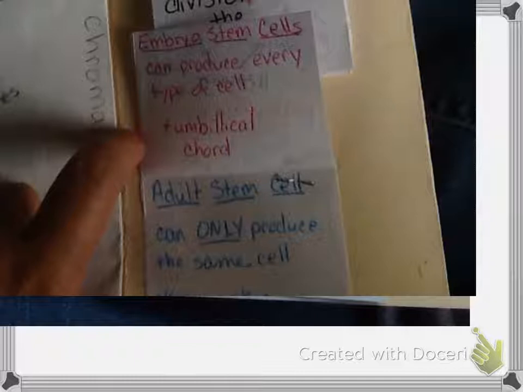They're not specialized yet. They're not differentiated, as we say. So from those, scientists can manipulate them and produce whatever kind of cell you need. If you need some more blood cells or skin cells, they can do that.